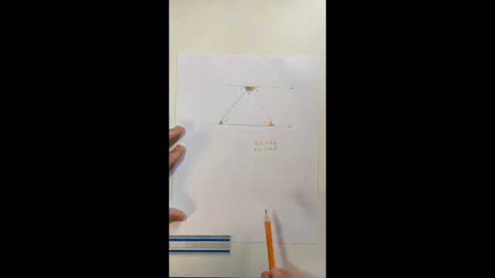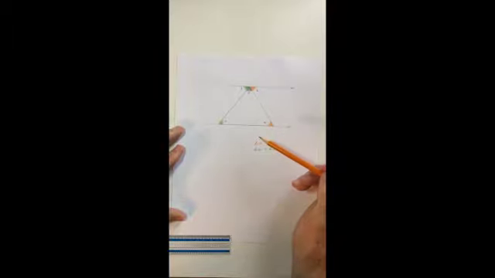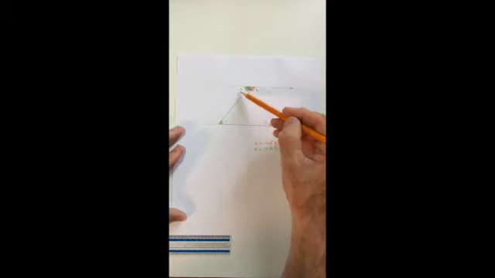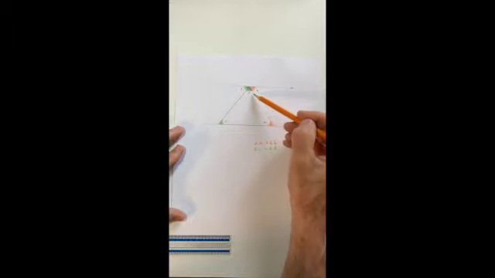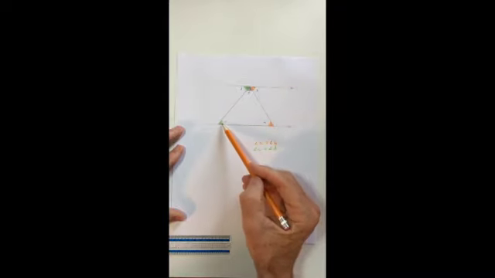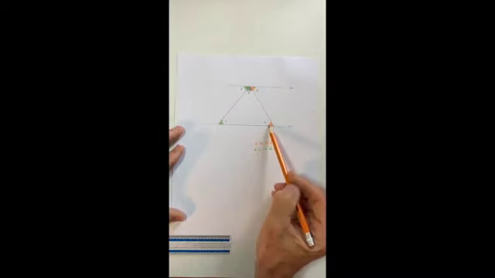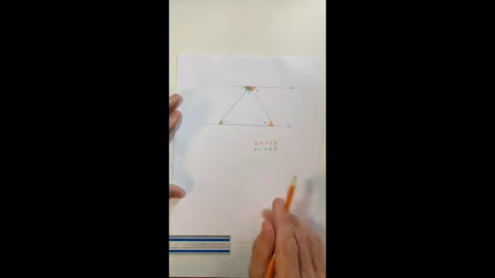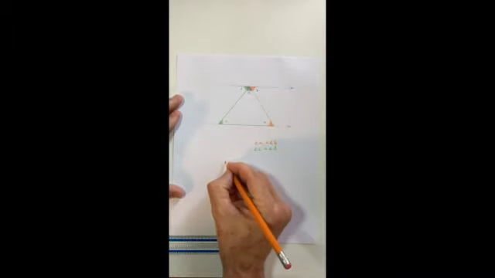If angle D, E, and B equal a straight angle, 180 degrees, then similarly, the green angle, the orange angle, and the dark brown angle here must also equal 180 degrees. So let's just write that out.